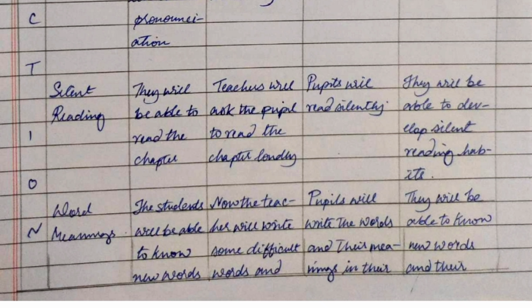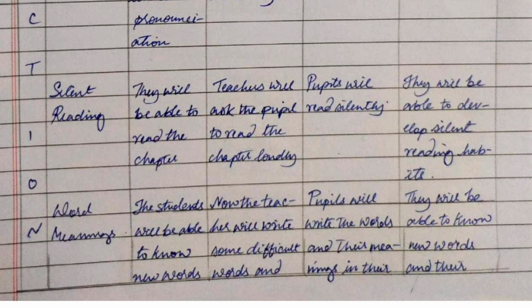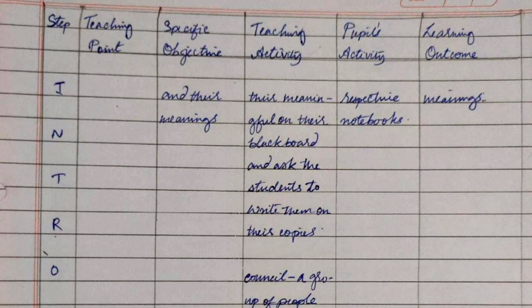Next we come to word meaning. Under specific objective, it is written, the students will be able to know new words and their meanings. The teacher's activity is that now the teacher will write some difficult words and their meanings on the blackboard and ask the students to write them on their copies.